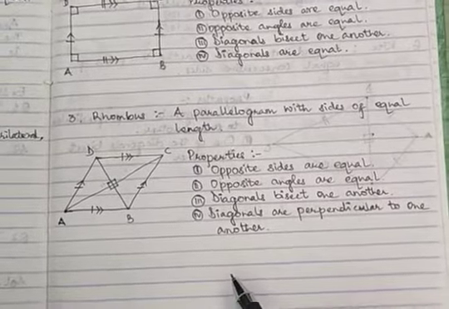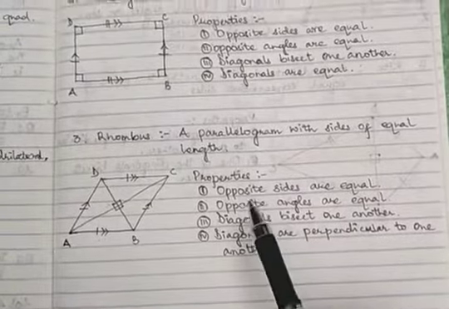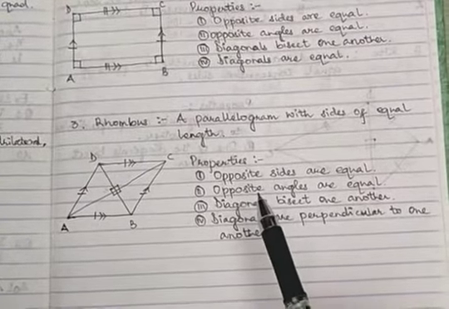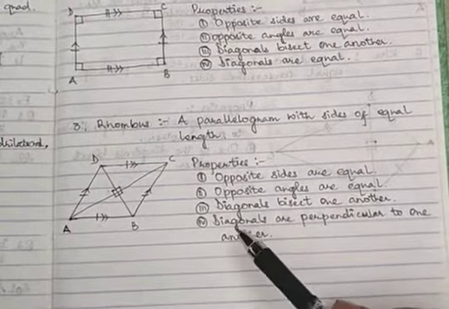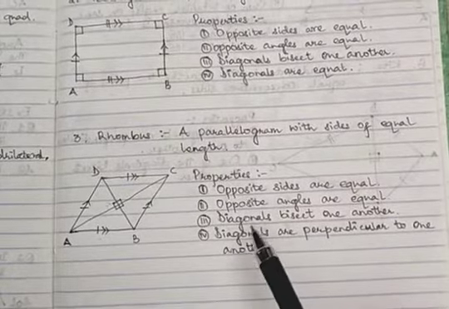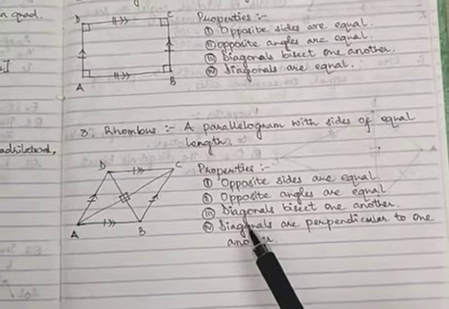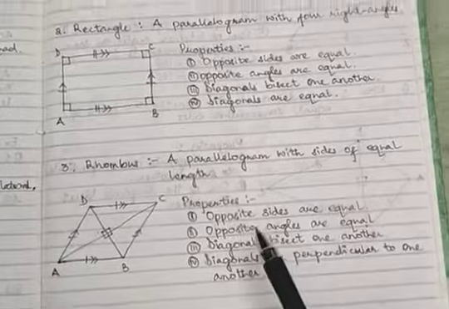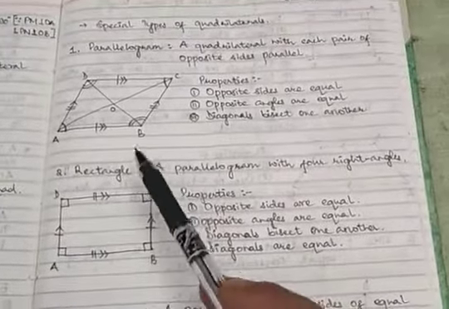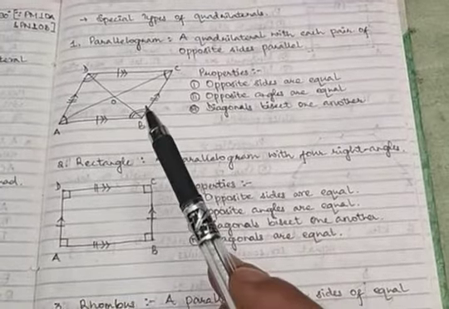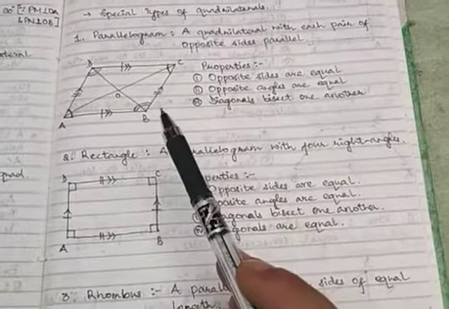I hope you kids understood. What you need to differentiate, what makes each and every one unique, is what you need to know from this video onwards. A parallelogram has opposite sides parallel, opposite sides equal, and opposite angles equal.